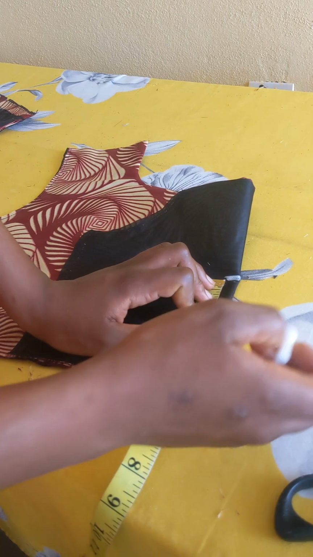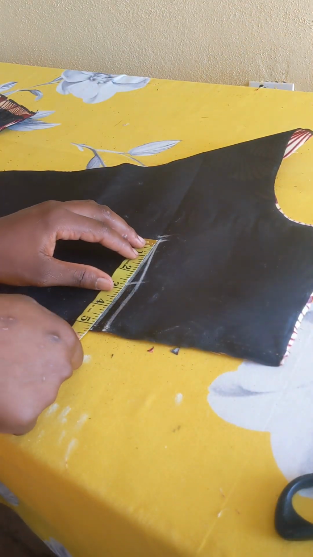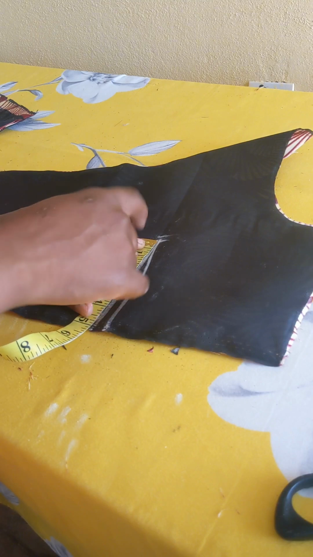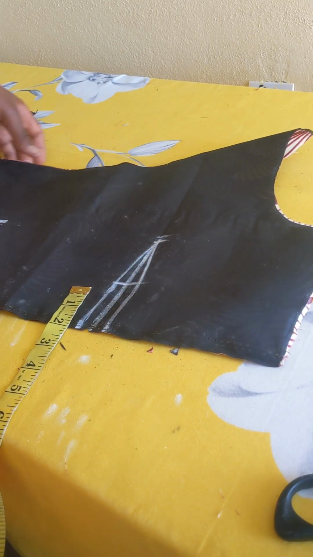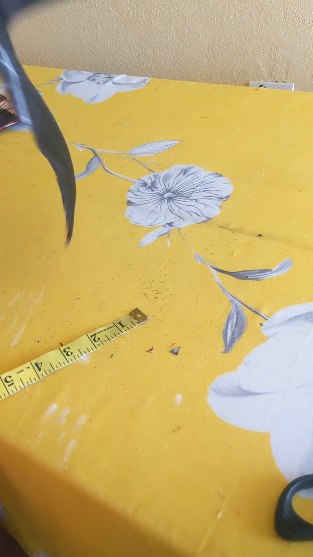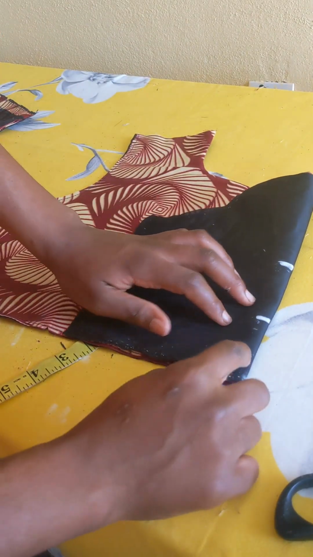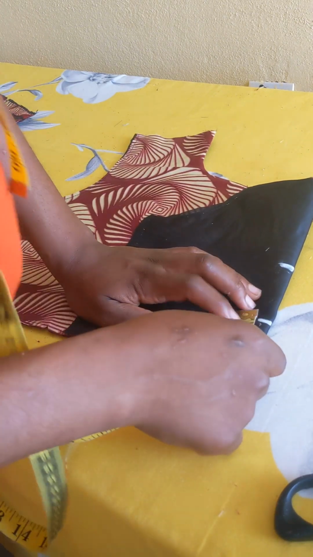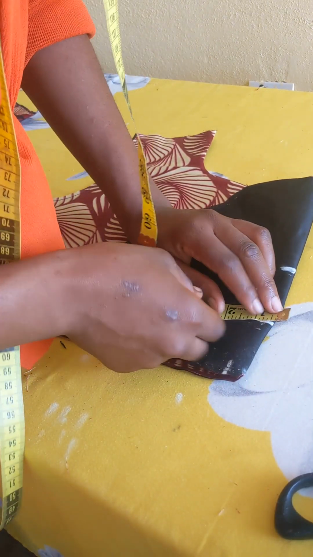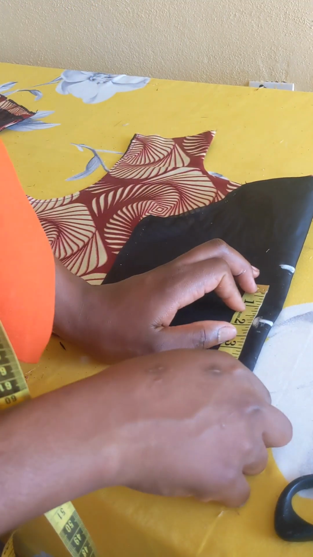I'm just making sure that I'm doing the same thing. So you want to be careful when you are doing this. Make sure the sides are equal. The reason why I bent this part is because I'm going to be forming my breast. That's why I bent this part. Just watch me, guys. I'll be going out with half inches like I did on the other side.